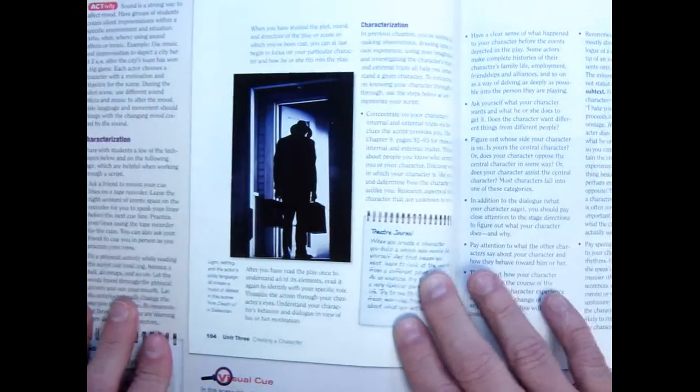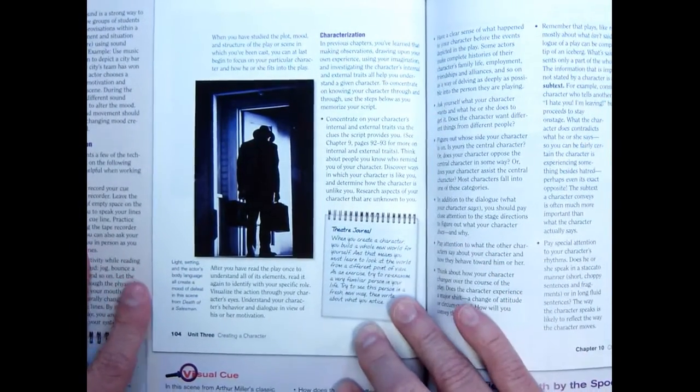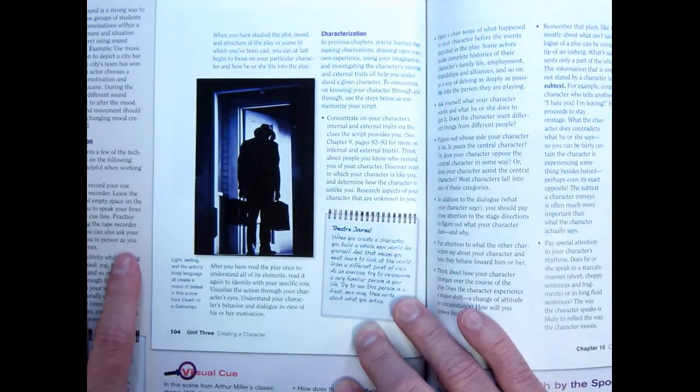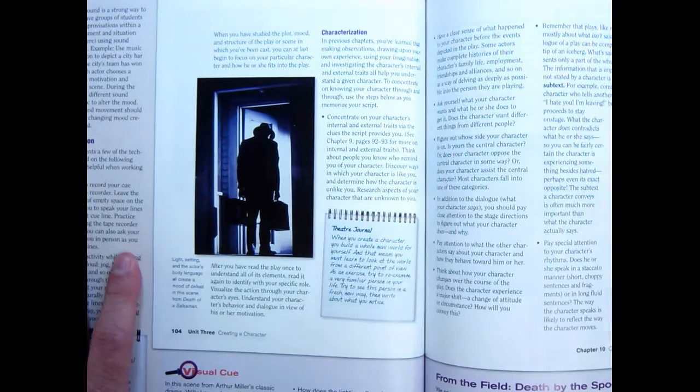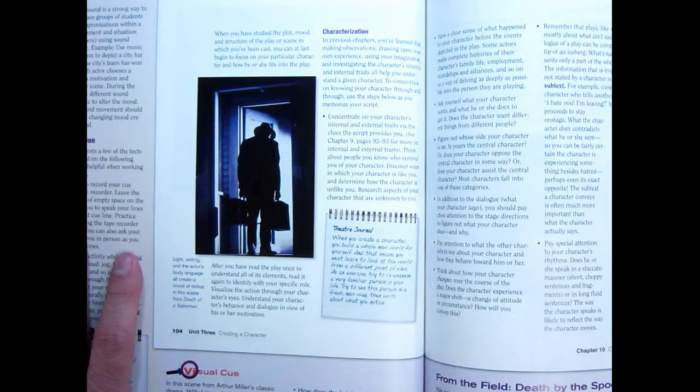Now, how do you work on characterization? In previous chapters, you learned that making observations, drawing upon your own experience, using your imagination, and investigating the character's internal and external traits help you understand the character. To concentrate on knowing your character through and through, use the steps below as you memorize the script. Concentrate on your character's internal and external traits. Go back to pages 92 and 93 if you need help with that, or let me know and I'll help you.